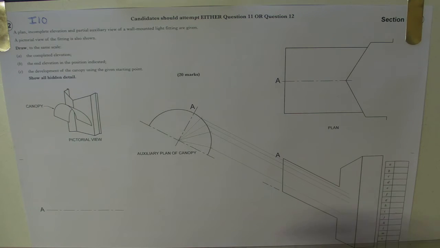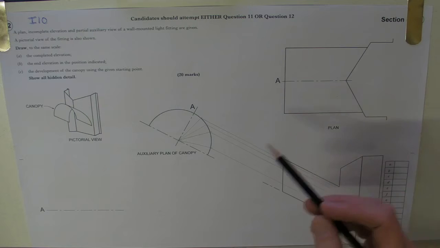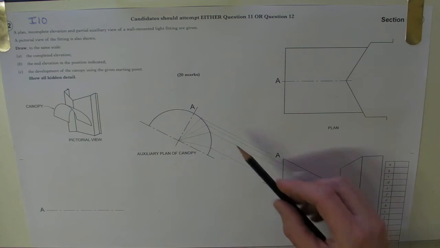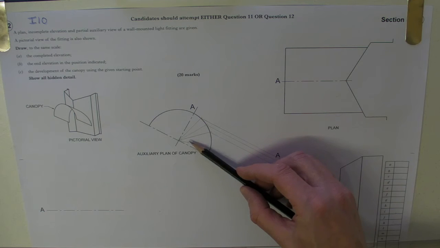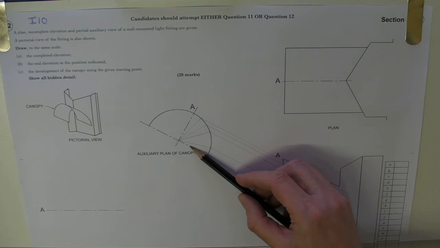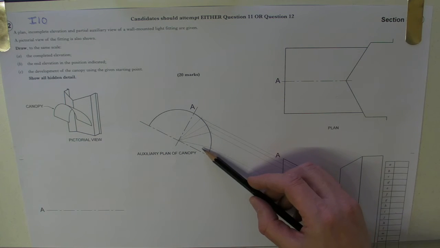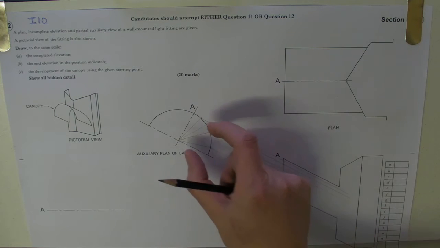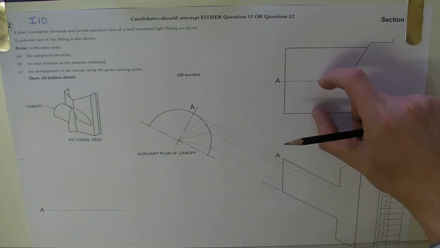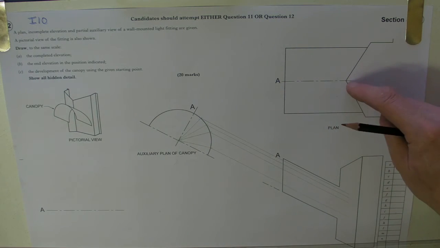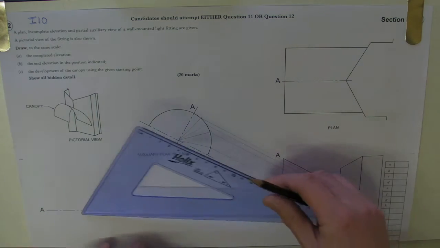Right, also what we need to do is now get information from here onto the elevation. So how are we going to do that? Well, what we're going to do is project down from these points here onto the auxiliary plan. Okay, we need to do that at a right angle. And then we're going to take that information and basically apply it to here and then project lines down, but I'll talk you through it.